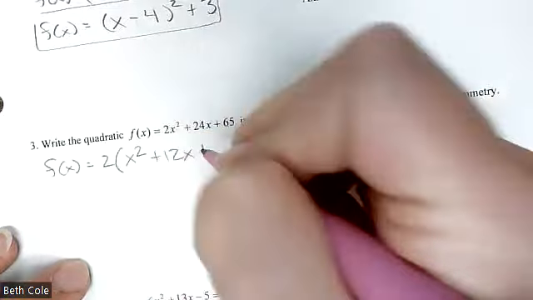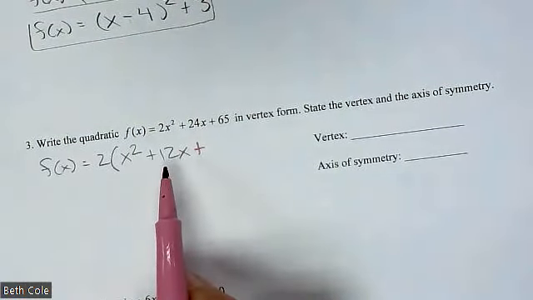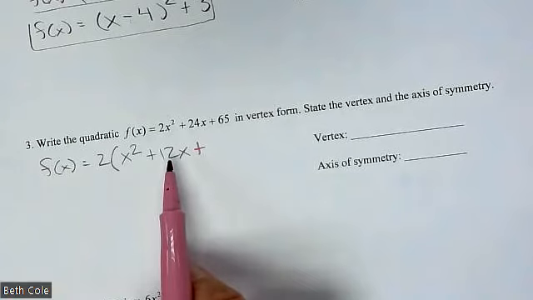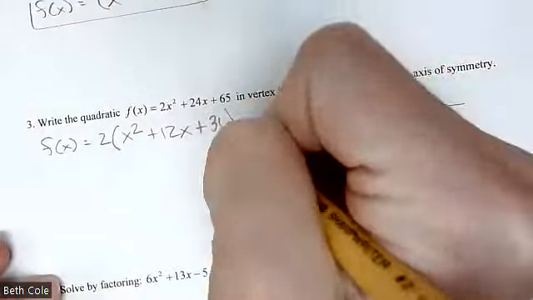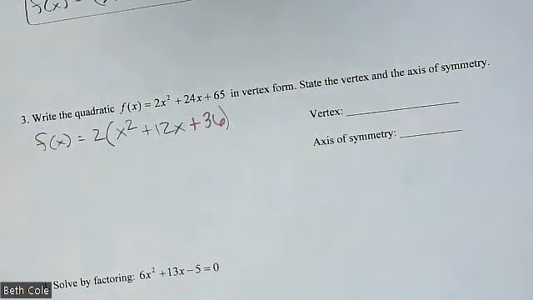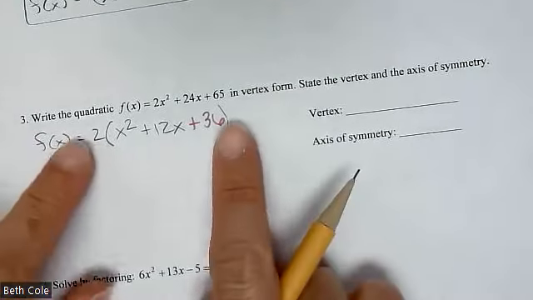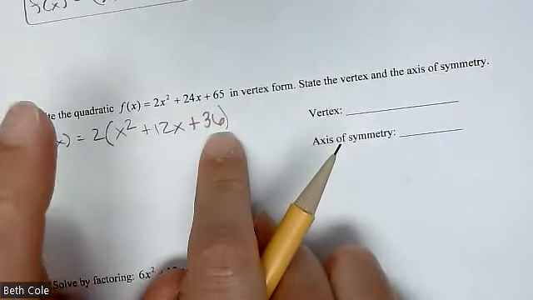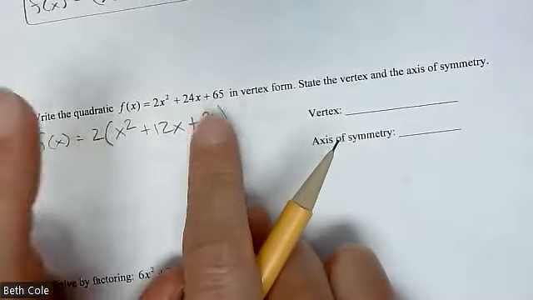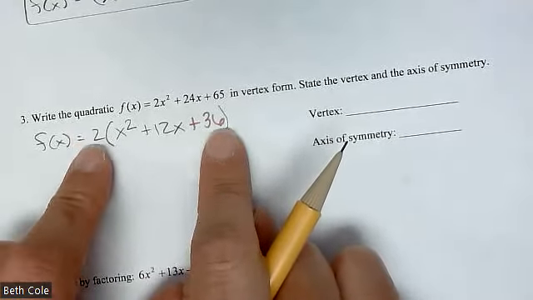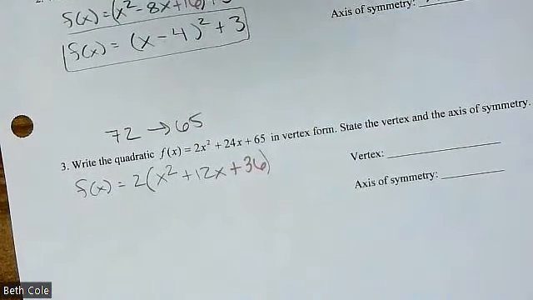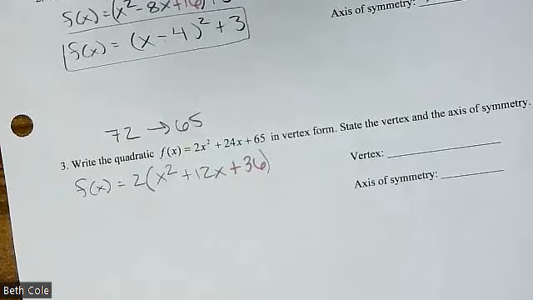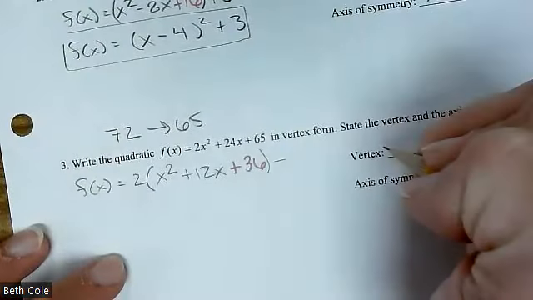All right, I'll use a different color. 12 divided by 2, 6 squared is 36. Good. And give everybody a chance to write it. It's not really a 36. It's a 2 times 36, which is what? 2 times 36 would be 72. So it's really a 72. Here, I'll write it down off to the side. We have to turn a 72 back into a 65. So how would you turn a 72 back into a 65? Yep, minus 7, right?